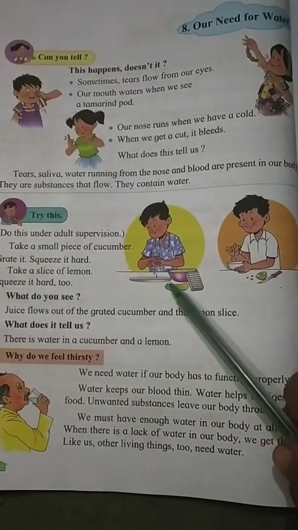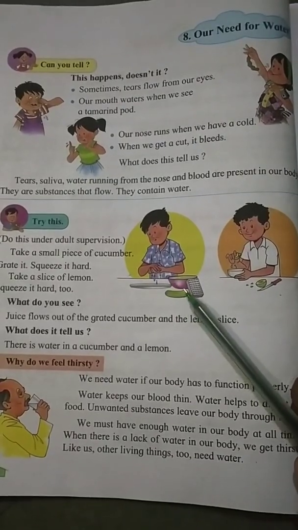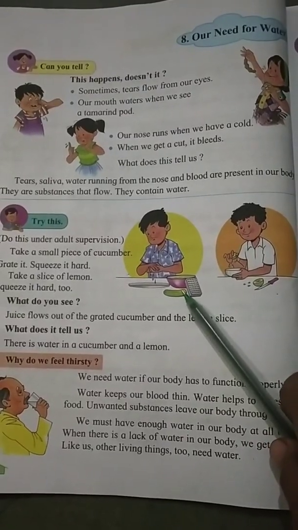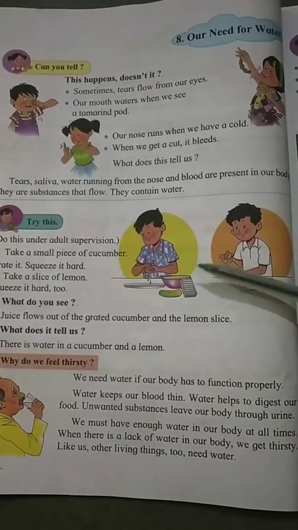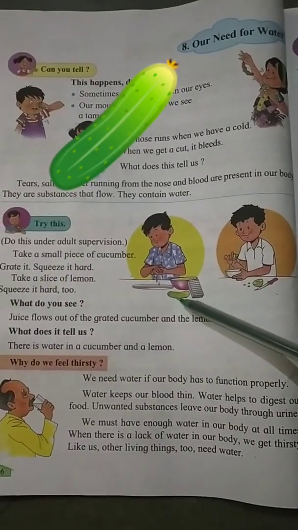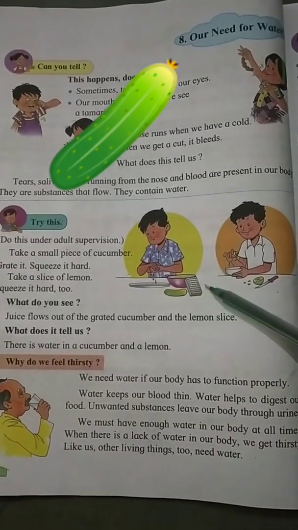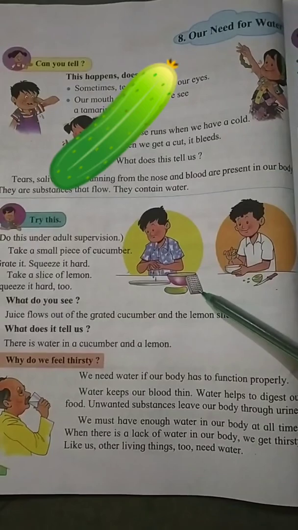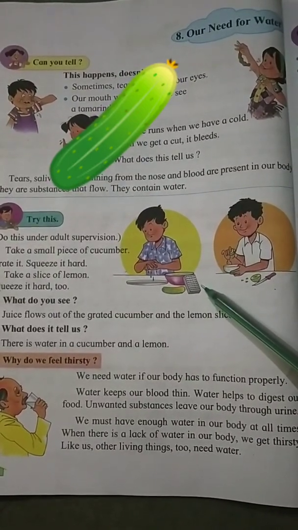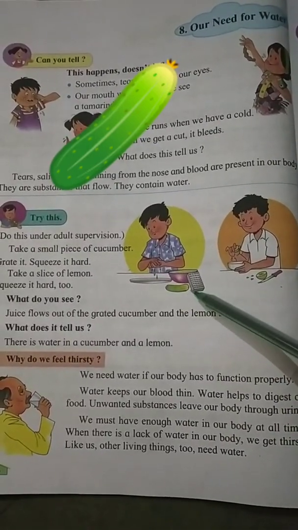Children, let's try one experiment here, but you are not going to do it without the permission of your parents. So you have to do it with the help of your parents. You have to take a small piece of cucumber. Then you have to grate it and squeeze it hard. You have to grate it with this thing, it's available at your house. Then squeeze it hard, take it in the palm and squeeze it.